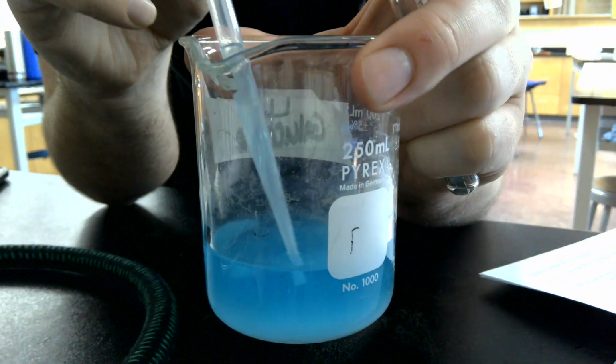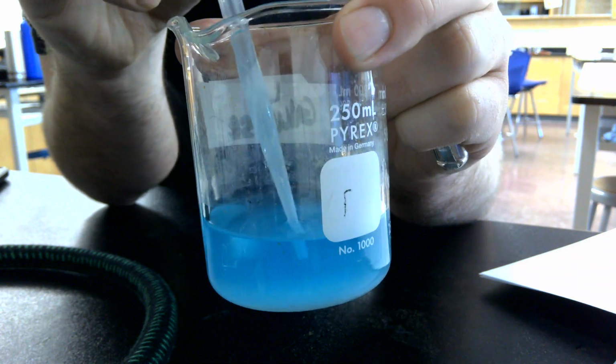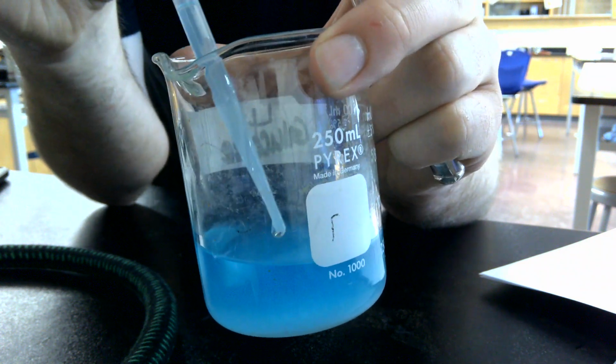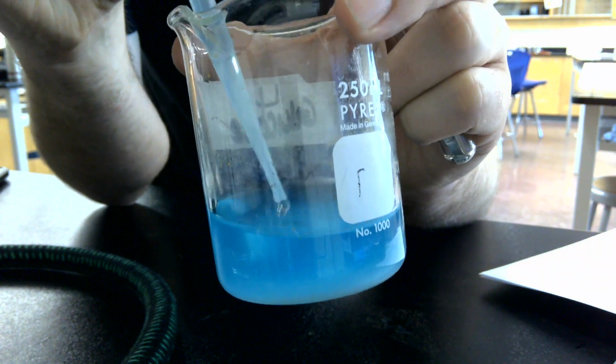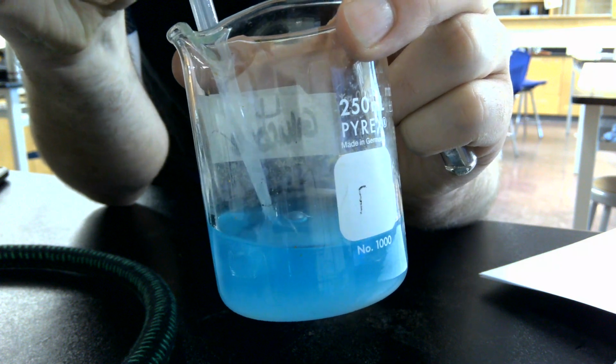And then here we have our copper chloride solution. So you take observations on that. Ignore the little bits of powder on the bottom. That is just undissolved copper 2 chloride because this has been sitting out for a while and evaporating.